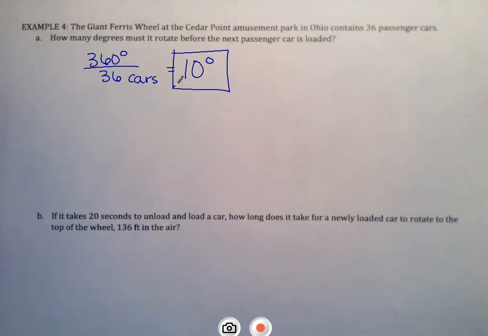Okay, so if it takes 20 seconds to unload and load a car, how long does it take for a newly loaded car to rotate to the top of the wheel? 136 feet in the air. It takes 20 seconds to unload and load a car. How long does it take for a newly loaded car to rotate to the top of the wheel? Is it counting in the 20 seconds? Mm-hmm. We will count in the 20 seconds.